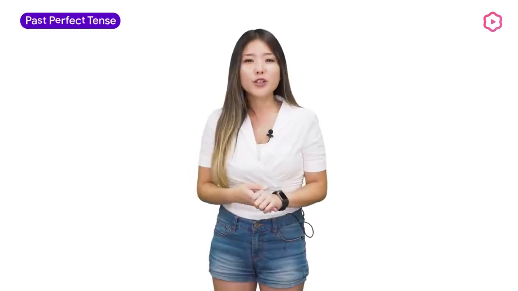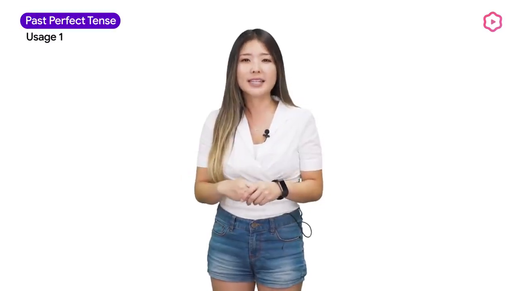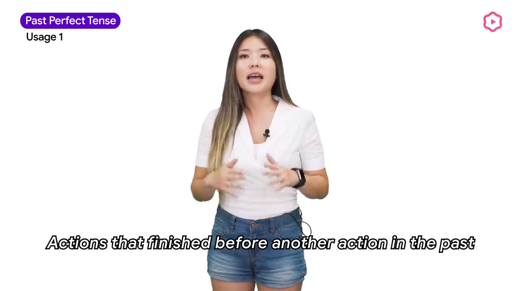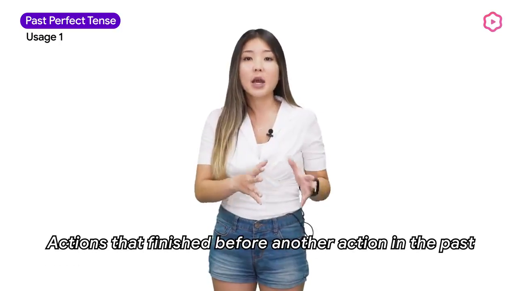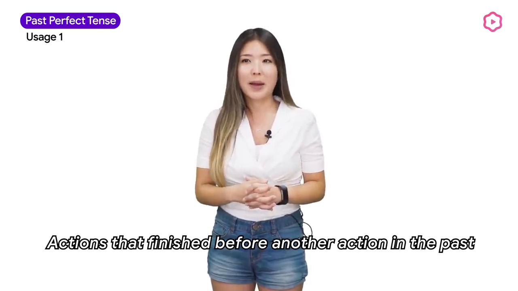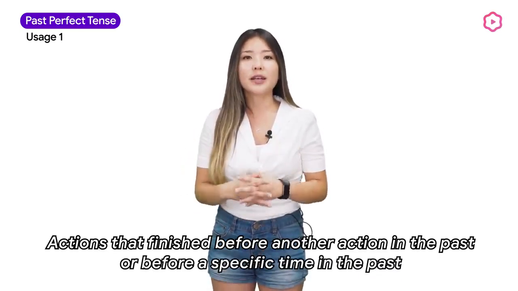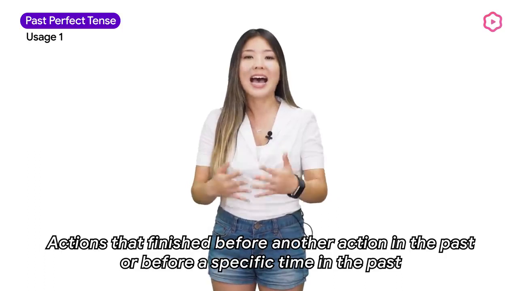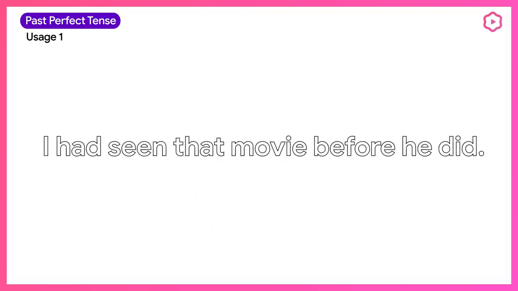Let's talk about the first usage of the past perfect tense. This tense can express that something occurred in the past before another action in the past. It can also show that something happened before a specific time in the past. Let's look at the example.